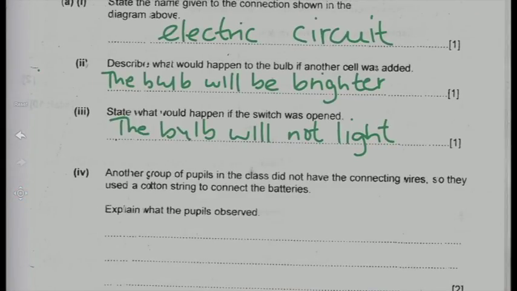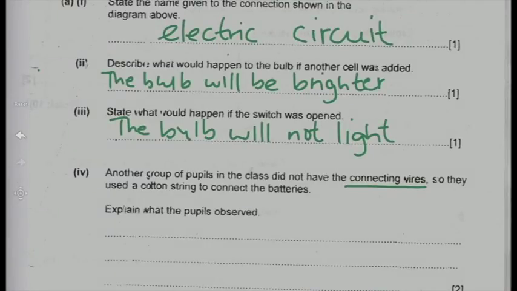Another group of pupils in the class, it means the pupils were in groups, did not have the connecting wire. So that is why I said they connected a wire, some cells, a switch, and a bulb. But this group doesn't have a connecting wire. Let's see what they used. So they used a cotton string to connect the batteries. They didn't have the connecting wire.